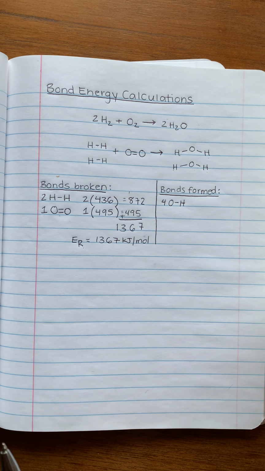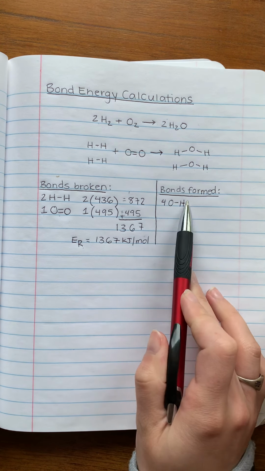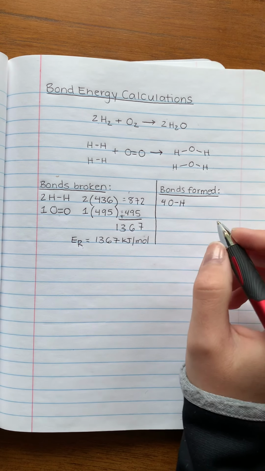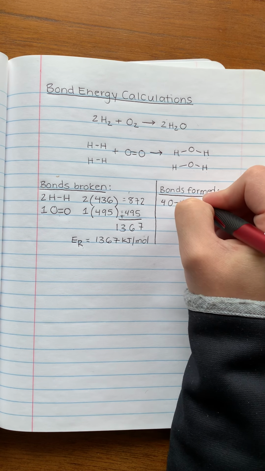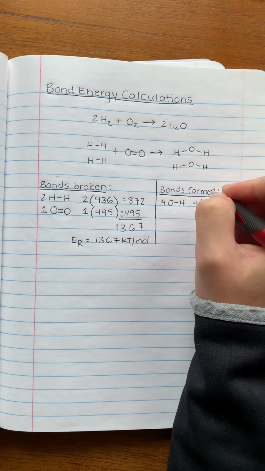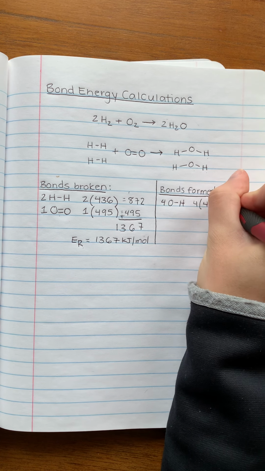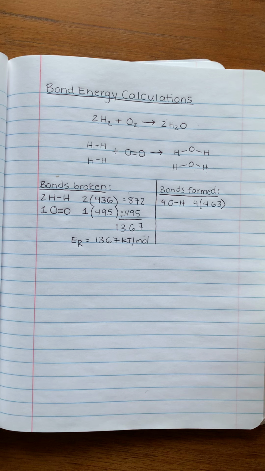It's the same thing. However, if you look at your bond energy chart, it actually just has OH. All right, so go ahead and find the OH bond energy on your chart. You should see that it's going to say 463 kilojoules per mole.